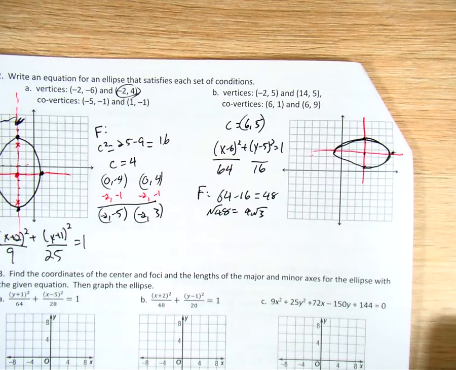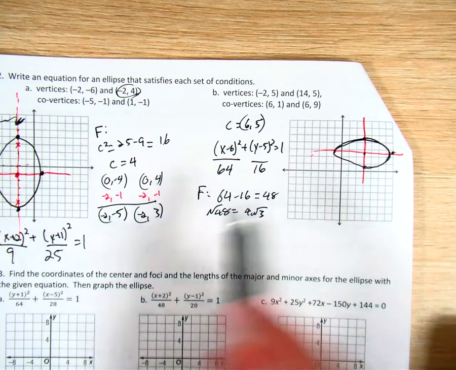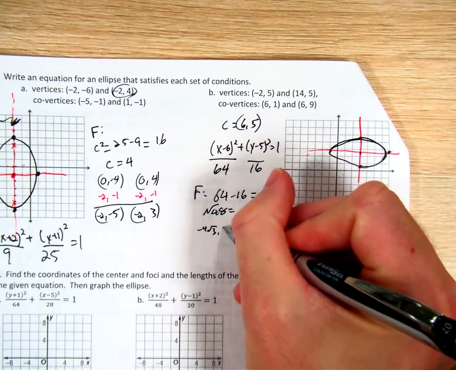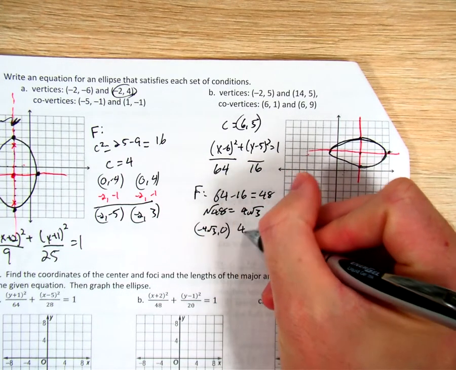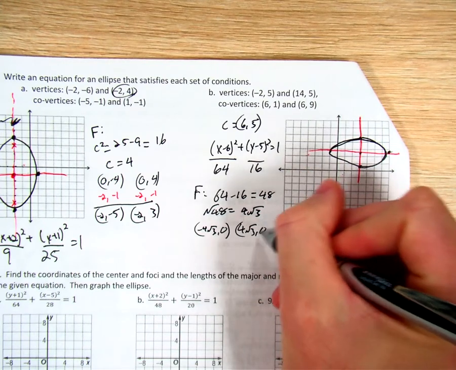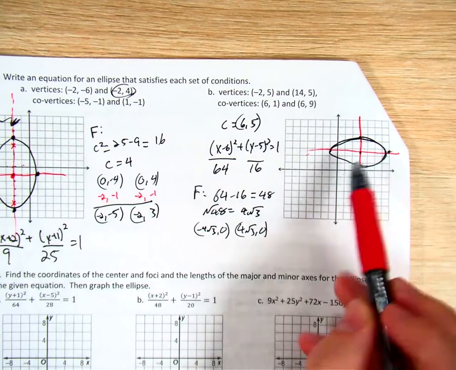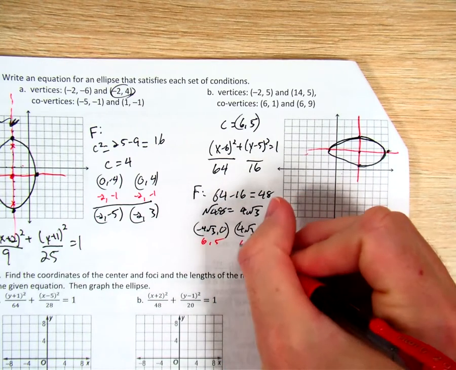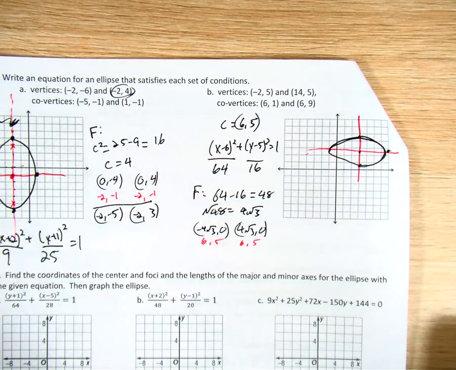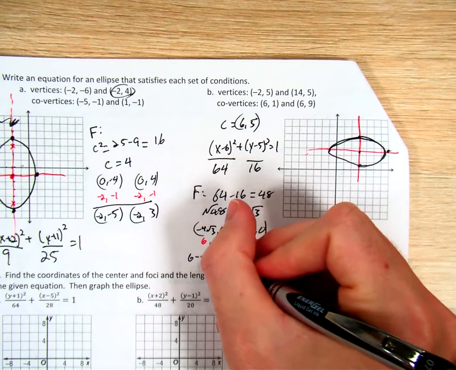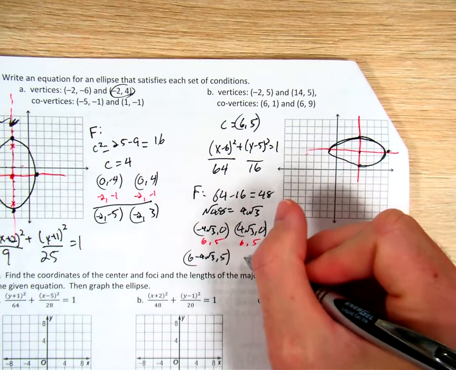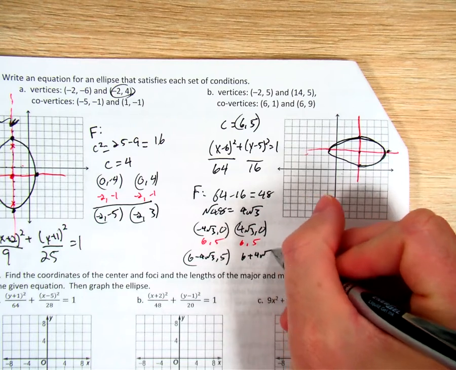Okay, it's a horizontal one. So if that was 0, 0, this should be negative 4 radical 3, comma 0, and positive 4 radical 3, comma 0. We're not at 0, 0, though. We're at 6, 5. So we'll have 6 minus 4 radical 3, comma 5, and 6 plus 4 radical 3, comma 5.